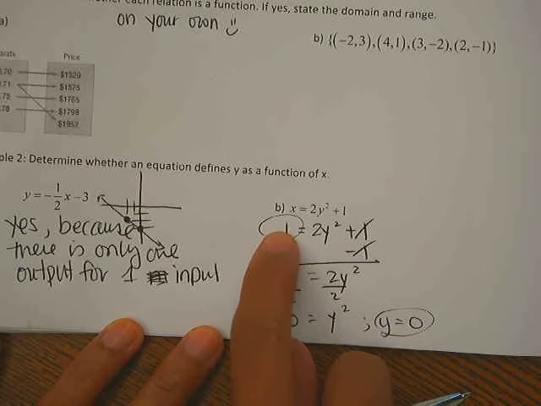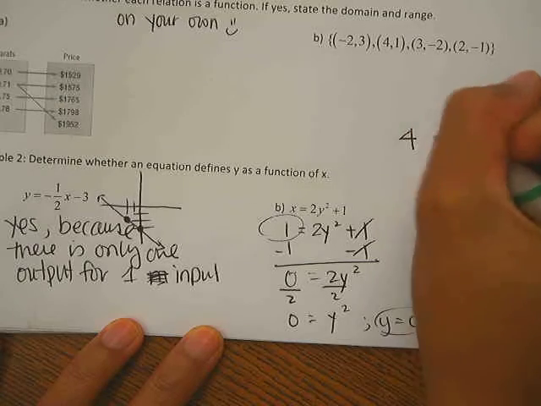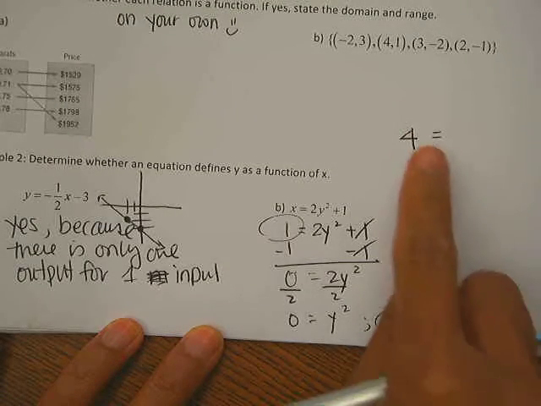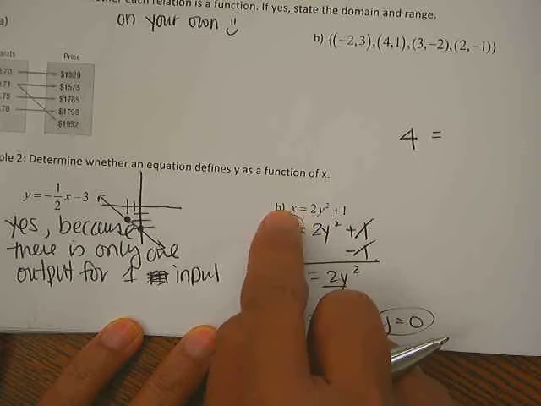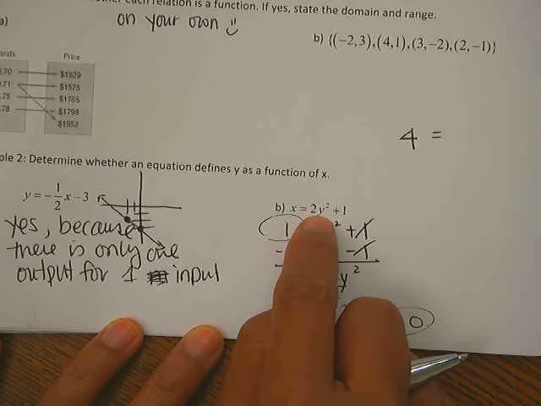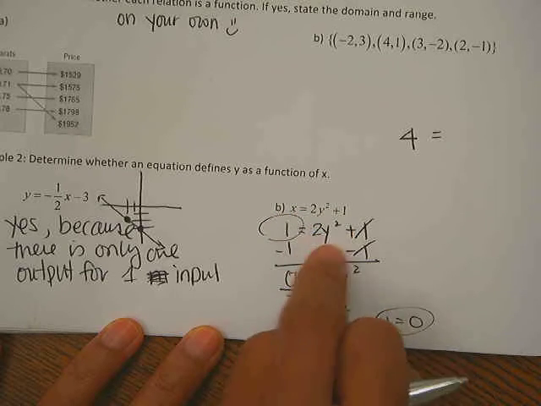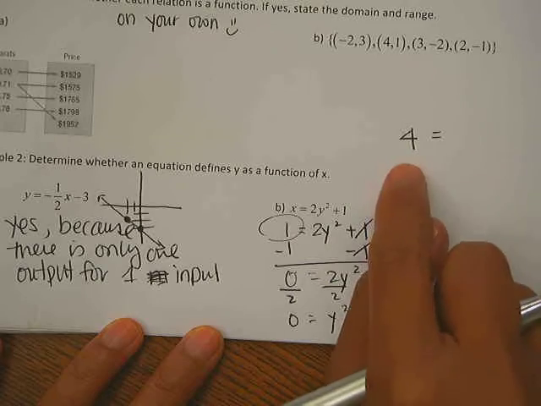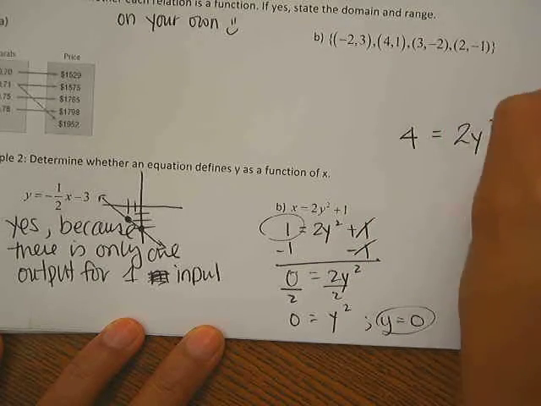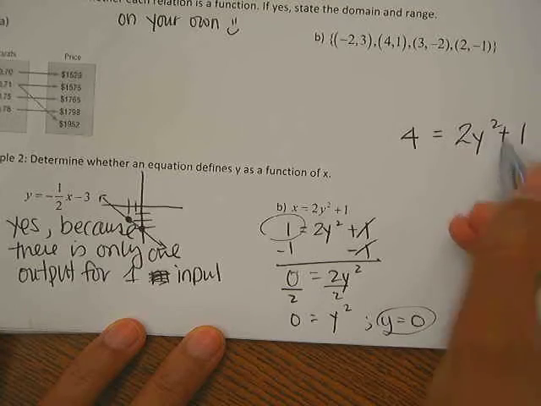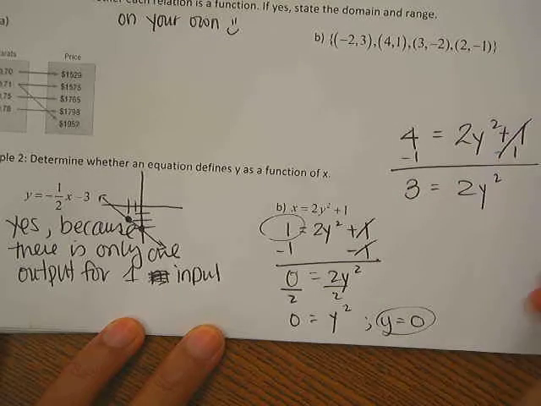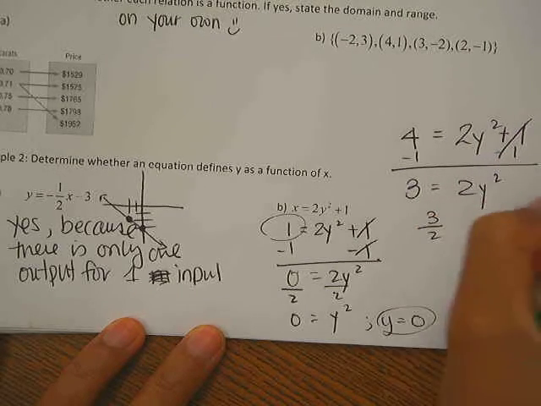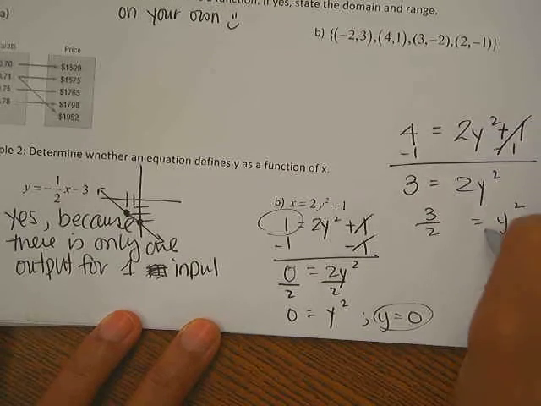So I'm going to pick another one. Let's say 4. I'm just randomly picking inputs here because x represents any domain or any input you wish, and y squared represents any output. Since we don't know what the inputs and outputs are, we're just picking random x values. So 4 equals 2y squared plus 1. Subtract 1 from both sides. So 3 equals 2y squared. Divide both sides by 2. So 3 over 2 equals y squared. I'm going to take the square root of both sides.